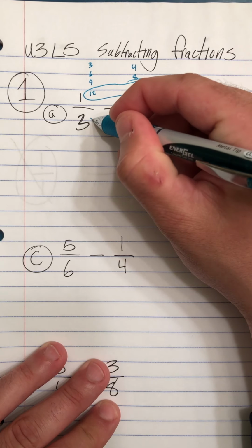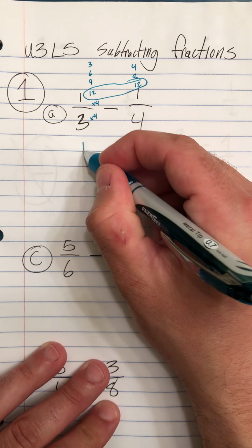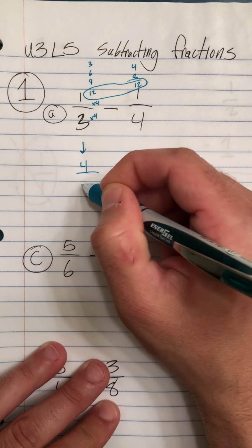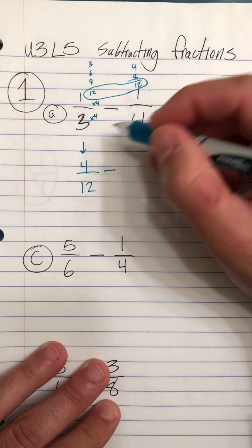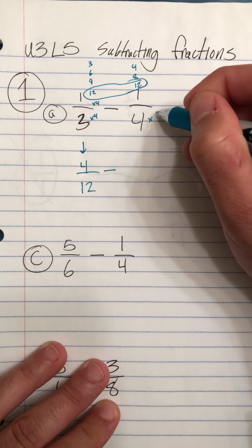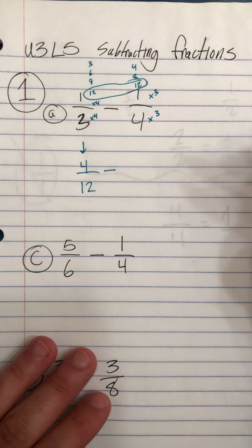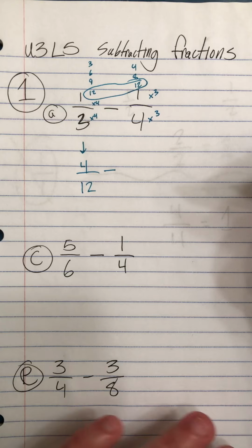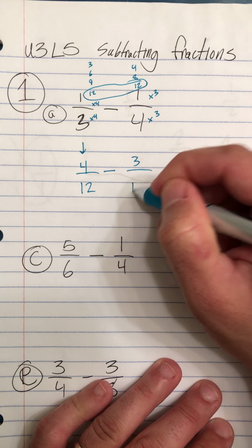So to do that, I have to multiply this by 4 and this by 4. That would give me 4/12 minus, and then I need to get to 12ths, so times 3, times 3. So again, knowing your multiplication tables is going to help during this part. Okay, 1 times 3 is 3, 4 times 3 is 12.